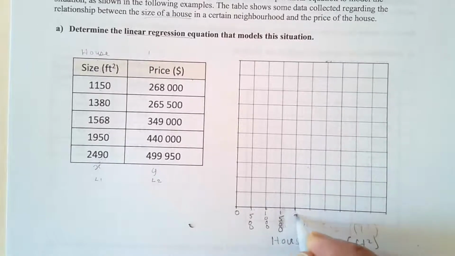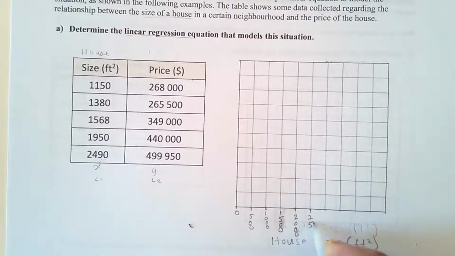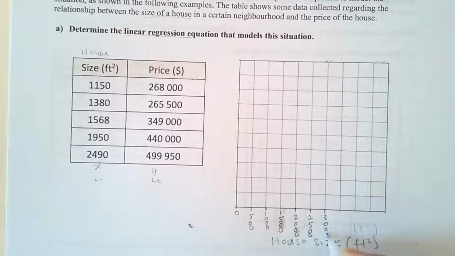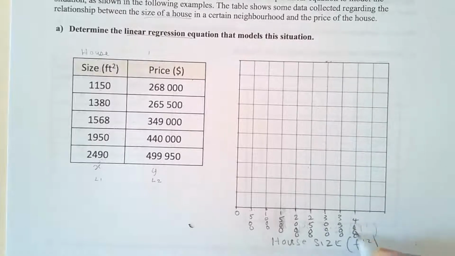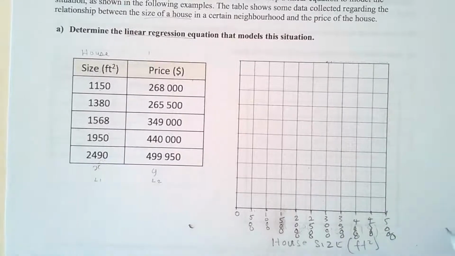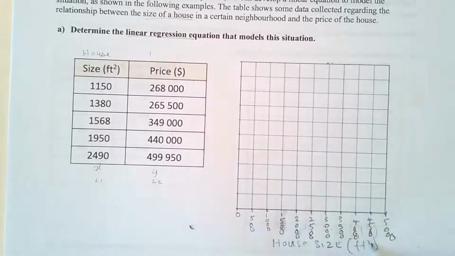$1,500, so give us 2,000, 2,500, 3,000, 3,500, 4,000, 4,500, and 5,000. So my scale is an equal increment of 500 square feet.